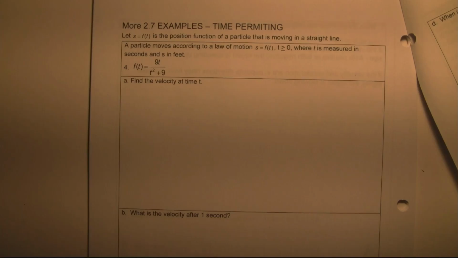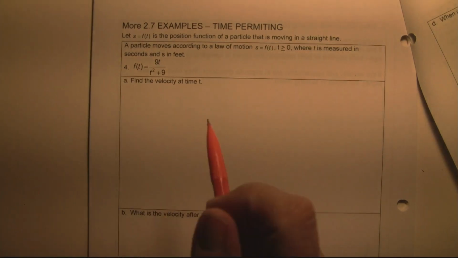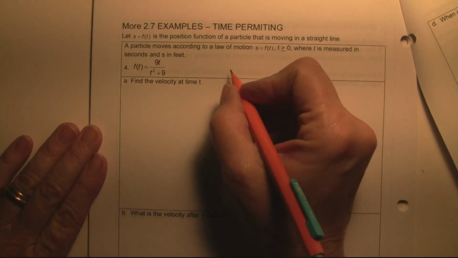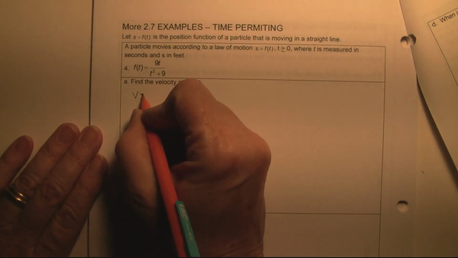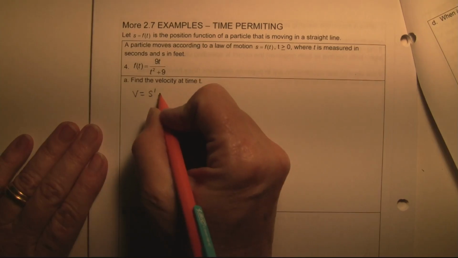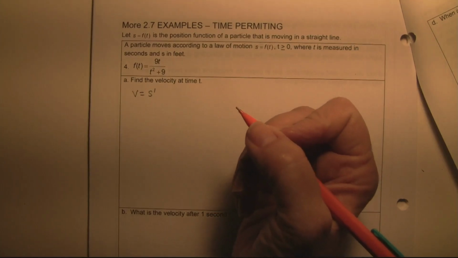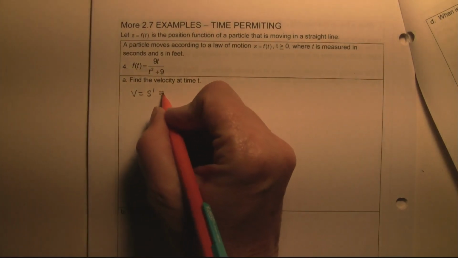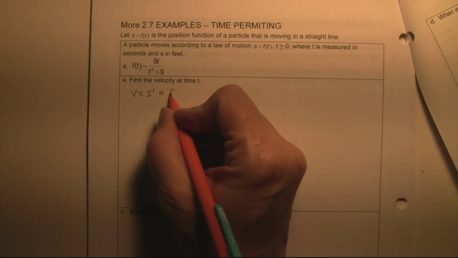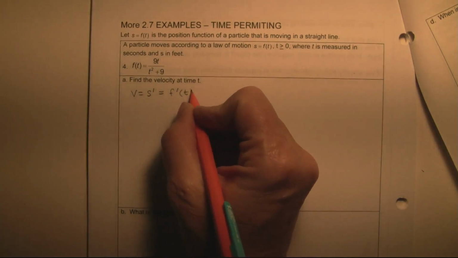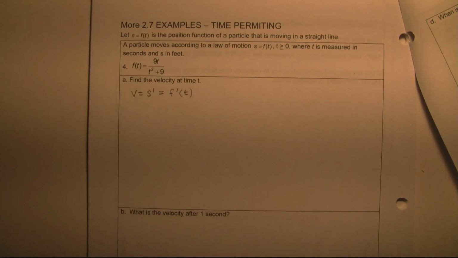So all I have to do in order to find the velocity, remember that the velocity equals the first derivative of s, and in this case, since they've said s is f at t, that would be f prime at t, right? Just making sure of that.